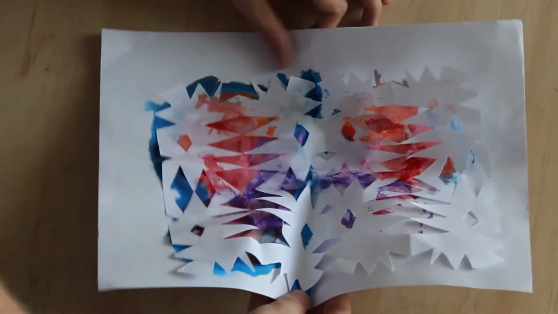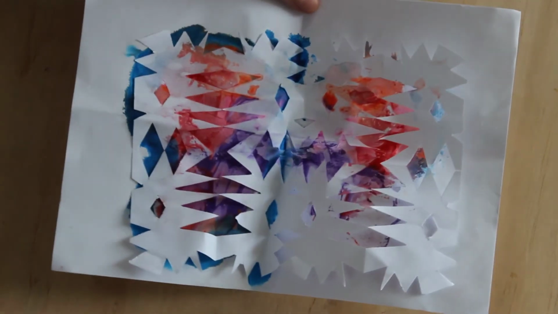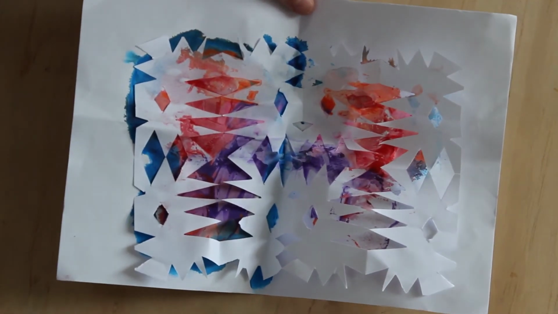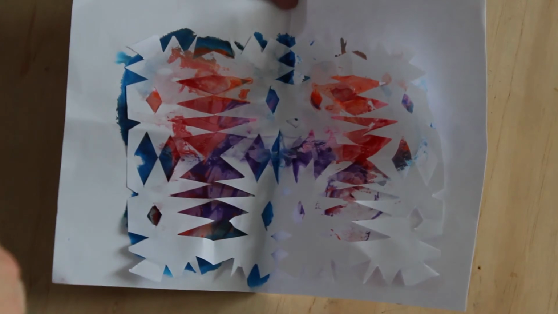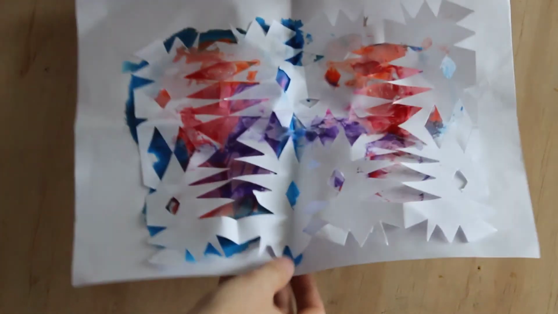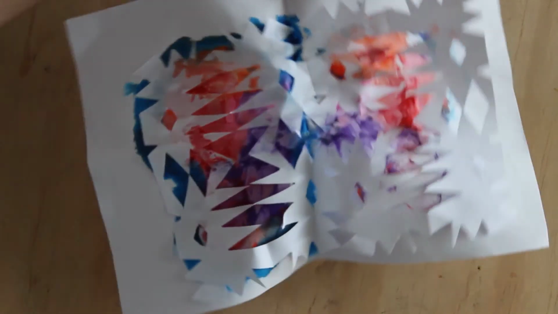Again, my son really loved this activity. He's only 1 and he was able to enjoy this. For him, his version of this was far messier than this, but he loved it.